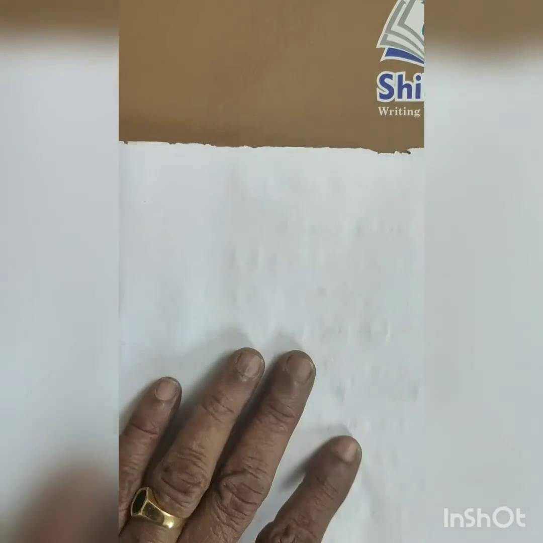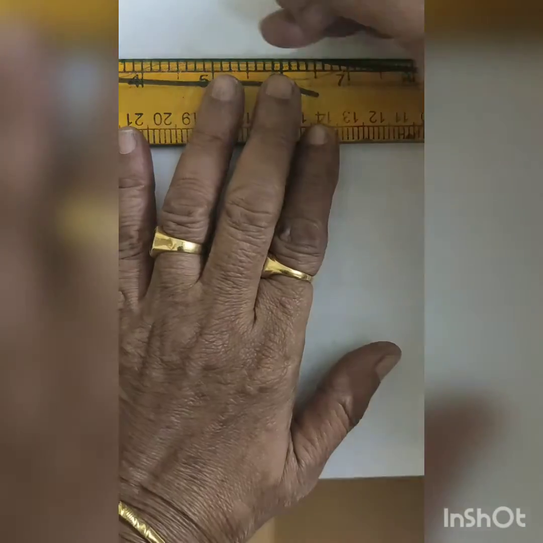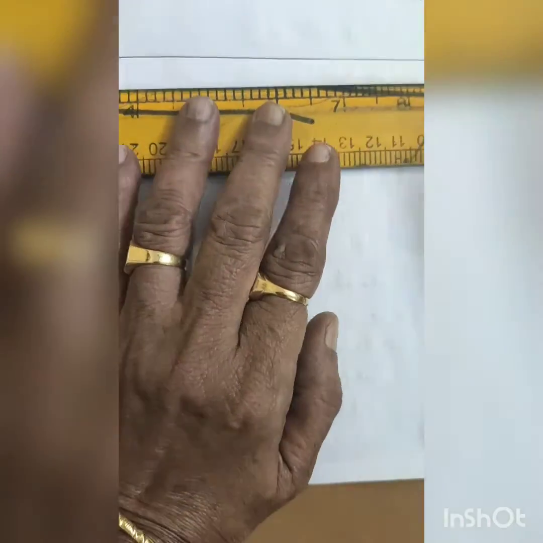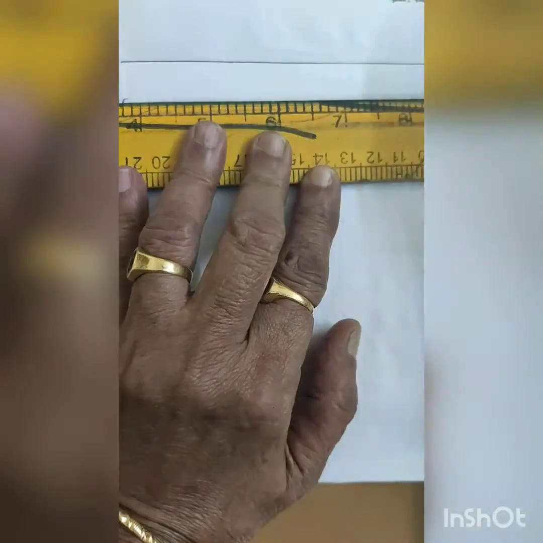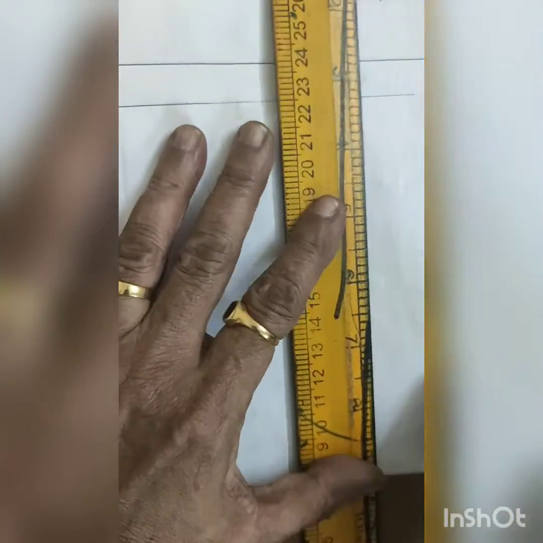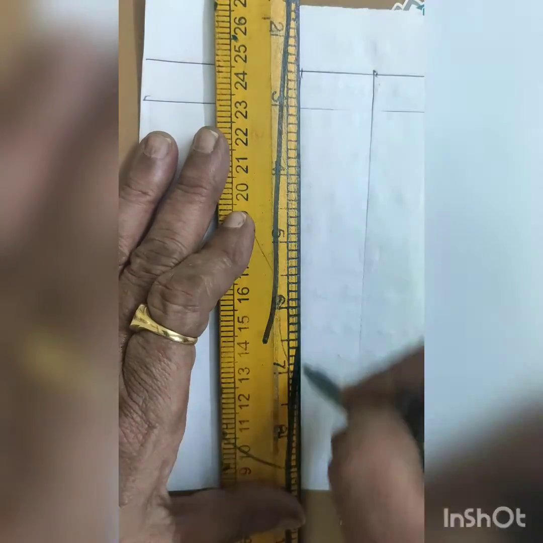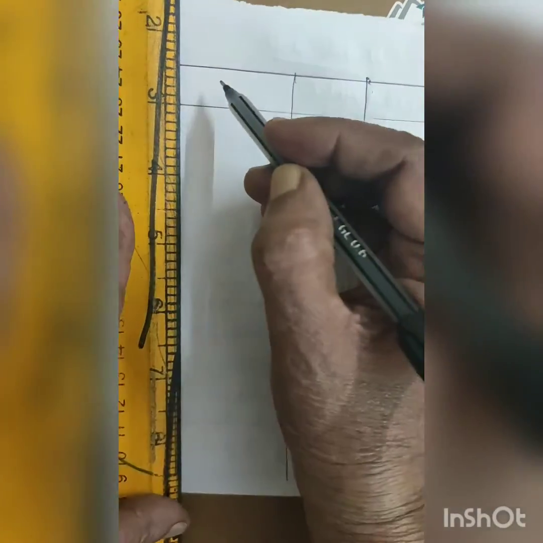Now let us see the format of the profit and loss account. It will be like this. Amount column, particulars column, again amount column and particulars column.